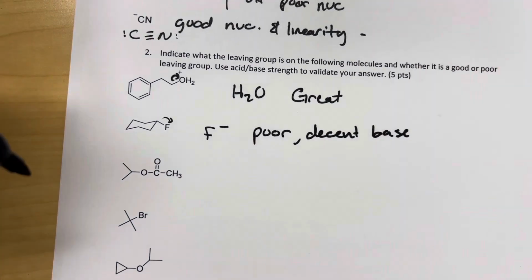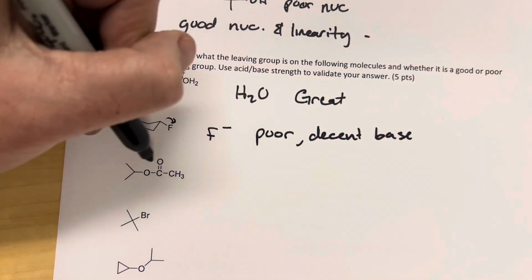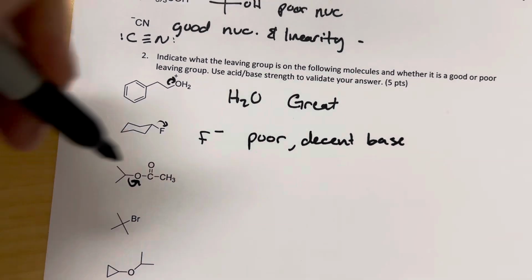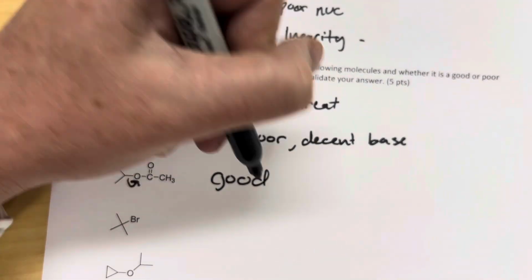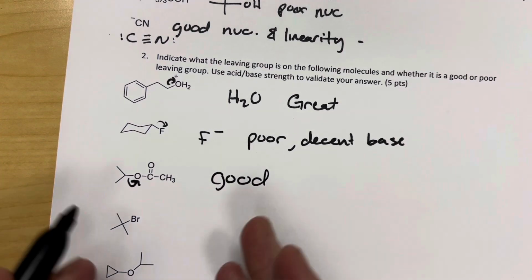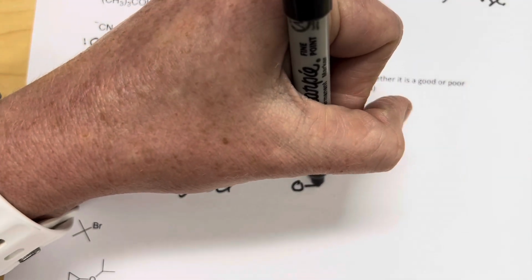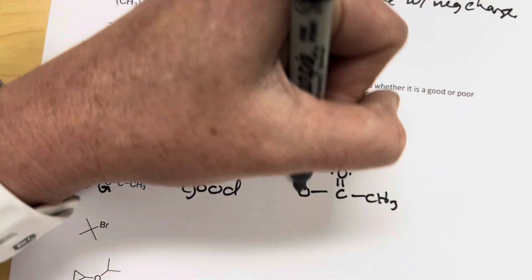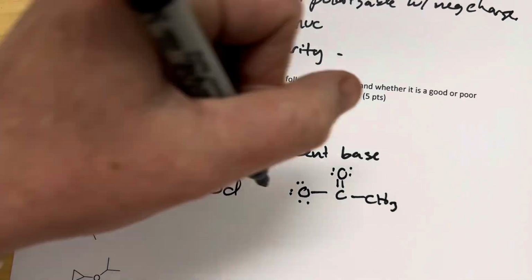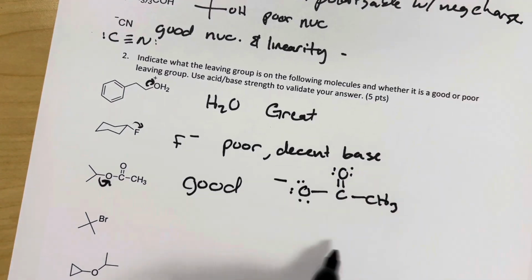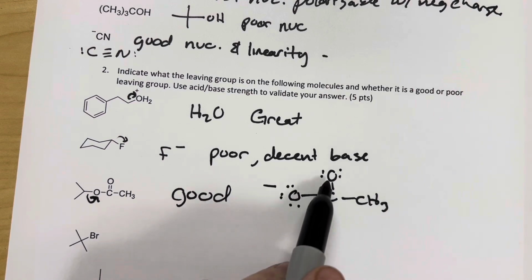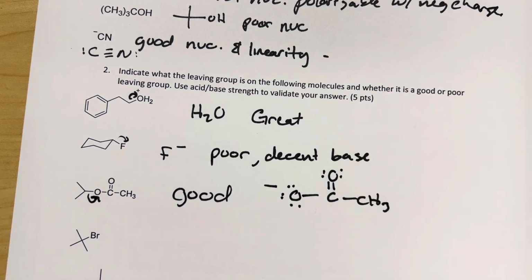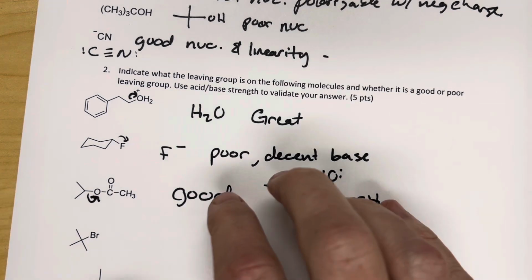All right, here, if we took this leaving group and took it off, so that goes there, this would actually be pretty good. The reason for that is we talked about how it can accommodate a negative charge. So we'd have this OCOCH3 thing if it left. And hopefully you can see that this would resonate. Those electrons can go there, those can go there. Because it can spread that charge out between these two oxygens pretty well, it's going to be a decent leaving group because it is relatively stable.